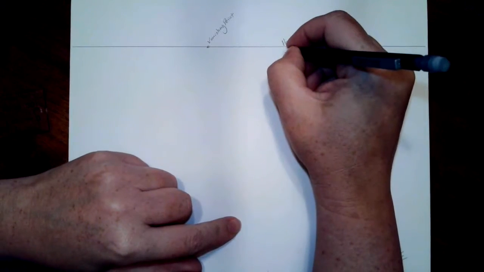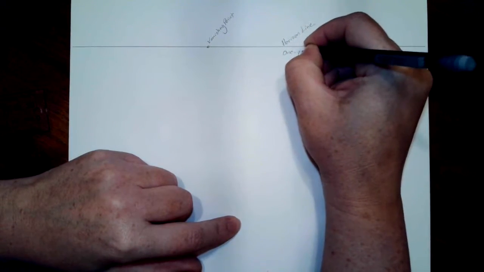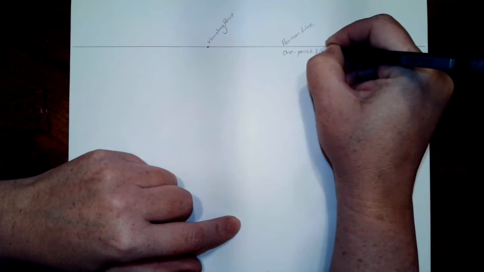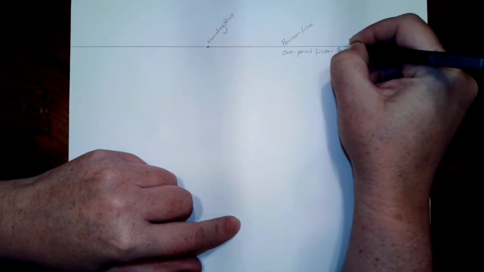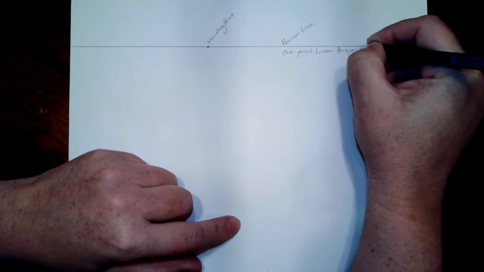We are studying 1-point linear perspective. You could have 2-point perspective. You could also have multiple point perspective. A lot of the video games that you guys like to play use multiple point perspective. It's why you can turn your characters around and see all sides of them.